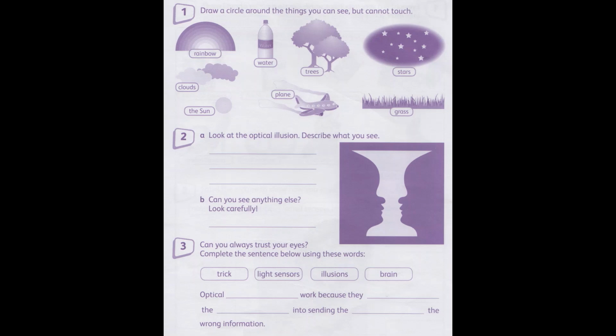Number two, look at the optical illusion and describe what you see. So here is the illusion they're talking about, and for part A, just describe what you can see. And B, can you see anything else? Look carefully and tell me if there's anything else you can see in this optical illusion. Number three, can you always trust your eyes?